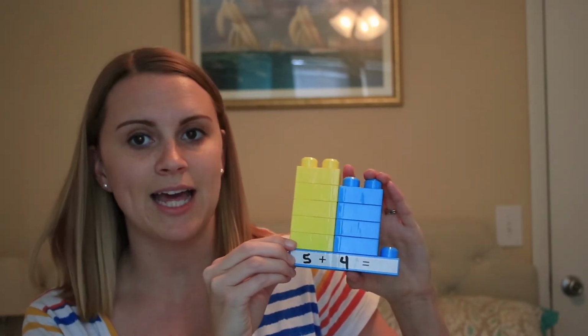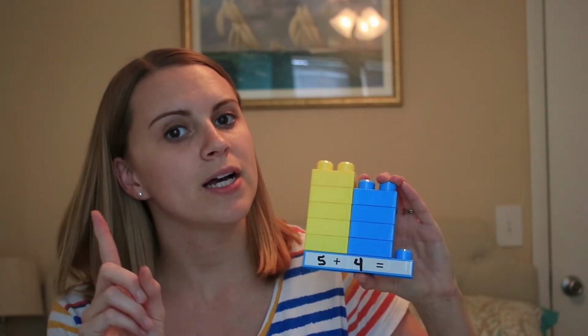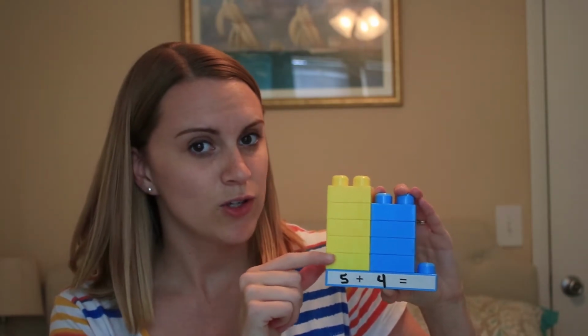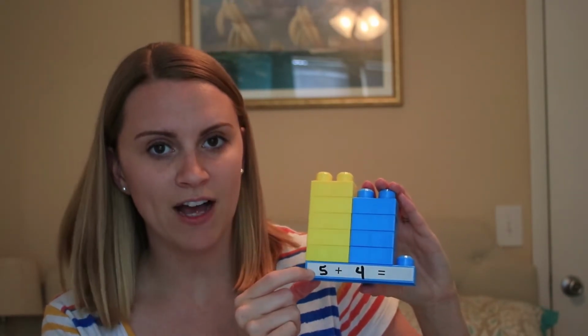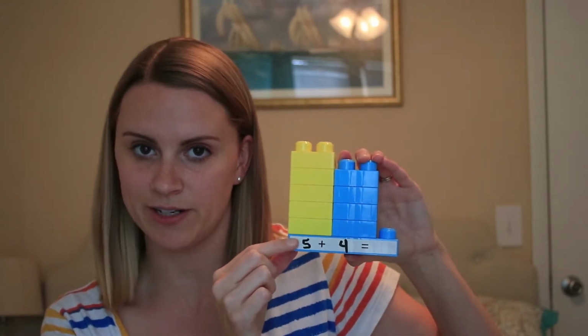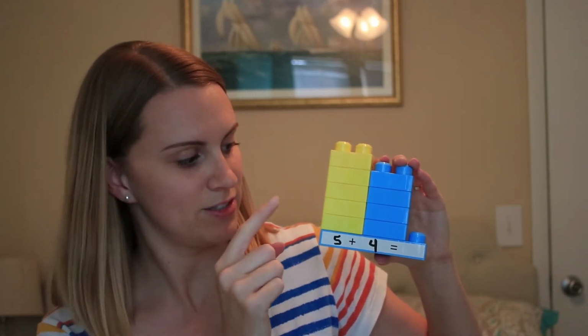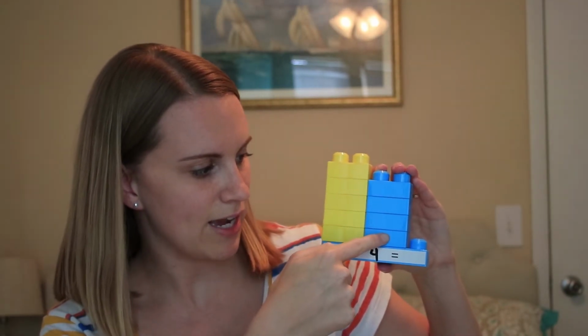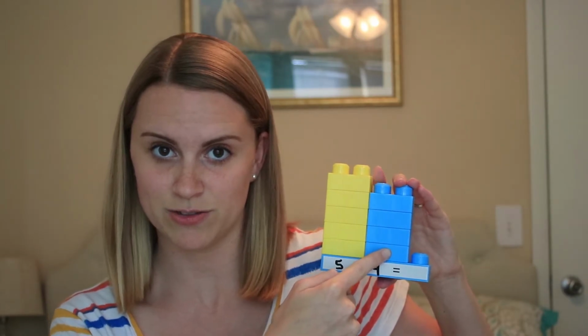So now I need to add them all together. But I don't really feel like counting every single block. So we're going to start with the number 5 and add 4 to it. So I know there's 5 here, right? 5. So 5, 6, 7, 8, 9. So I think the answer is 9.